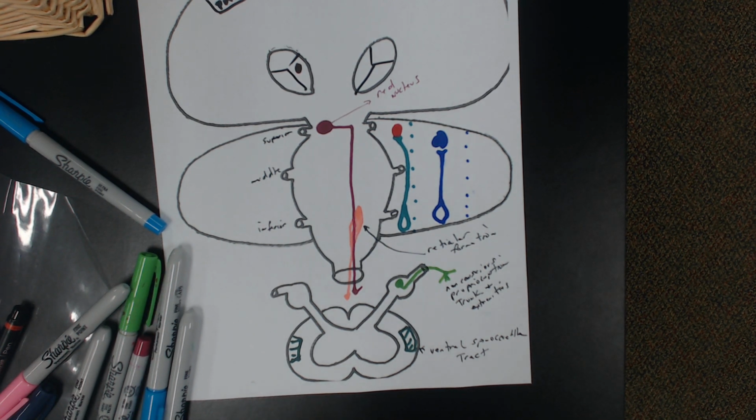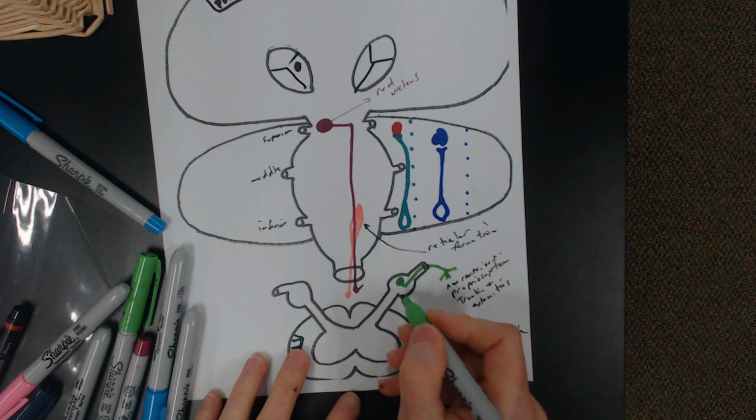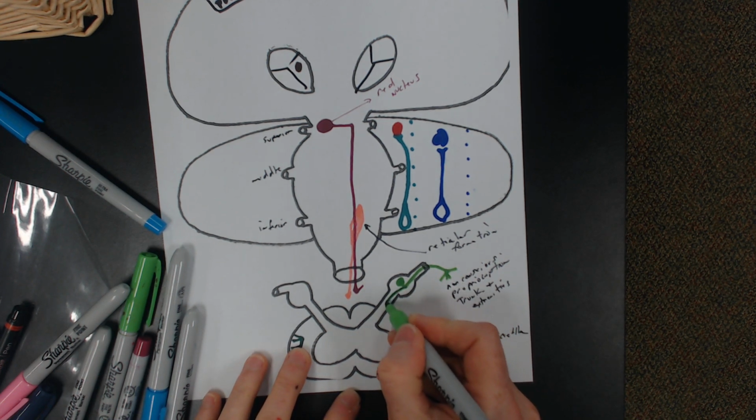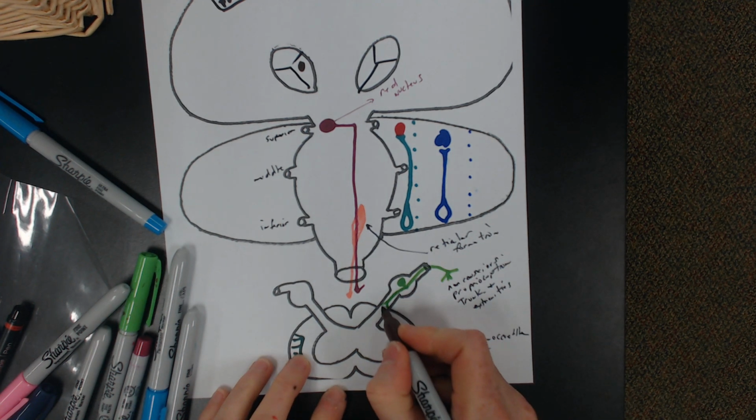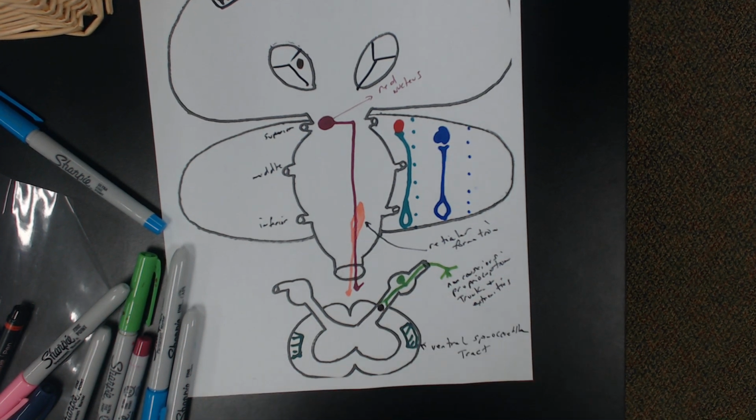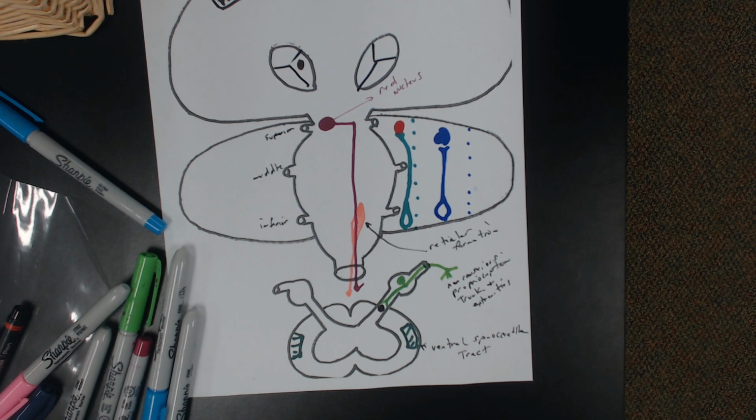What happens is that the axon comes in and synapses in the dorsal gray horn again. But this time it doesn't synapse on any particular nucleus. It doesn't really have a name. It's just a nucleus, and this nucleus it synapses with doesn't stay ipsilateral.